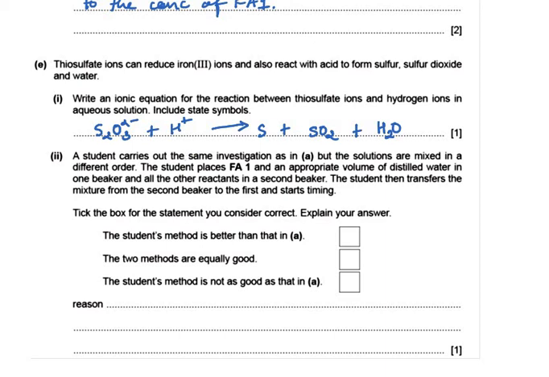Now, including the state symbols, as we know both the reactants are in aqueous form, so let's write aqueous here. Sulfur should be in the solid form. Sulfur dioxide, you can write either gas or aqueous; I am writing gas here. And water, we know, is in liquid state. So this is the ionic equation for the reaction of thiosulfate ions with the hydrogen ions.